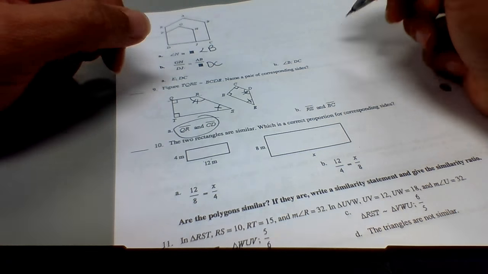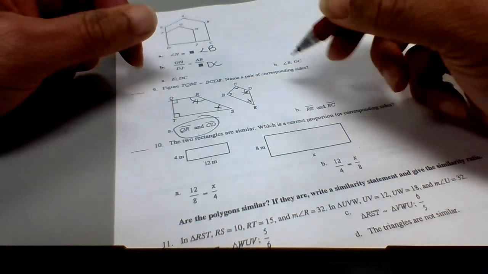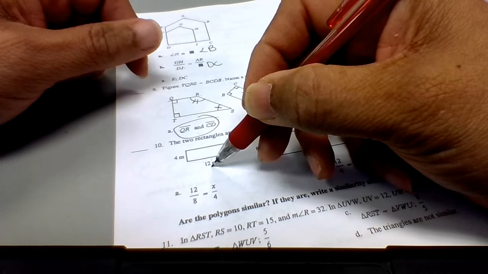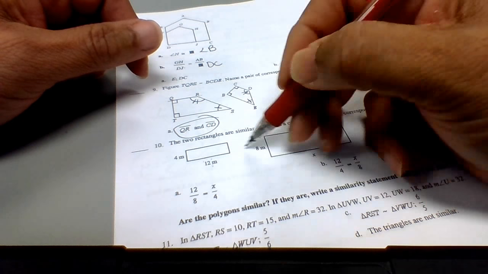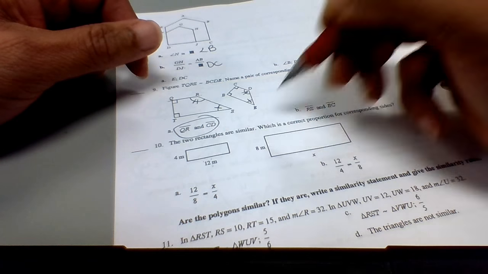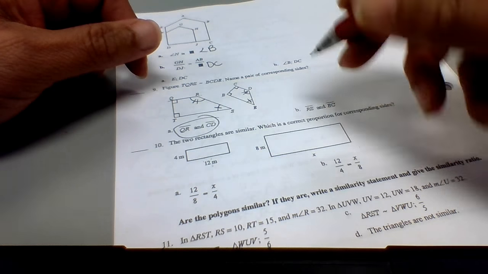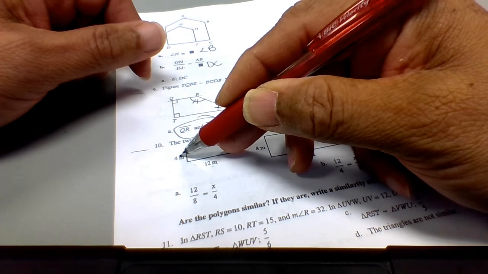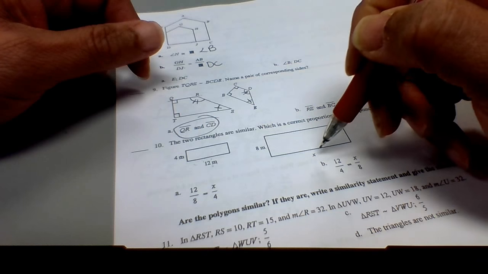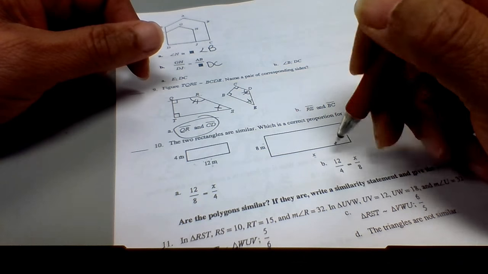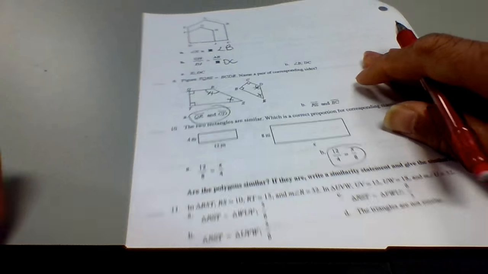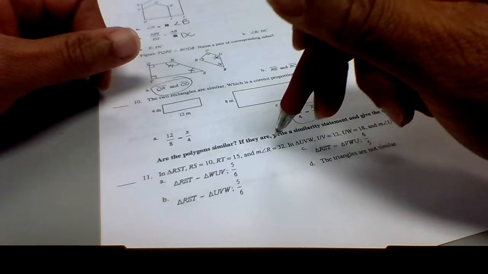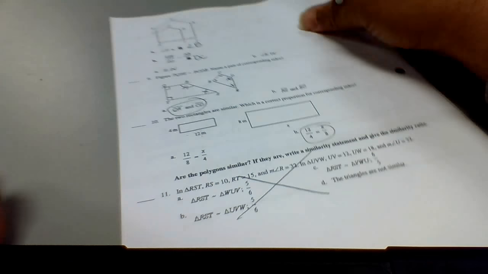Next one, the two rectangles are similar. What is the correct proportion for corresponding sides? So 12 over 8. No, that's not right, because as you can see, this is the long side. This is the short side. So that's not going to work. So 12 over 4, bottom over the side, left side, is equal to the bottom over the left side. So 12 over 4 is equal to x over 8. This one you didn't have to do on Google Form.